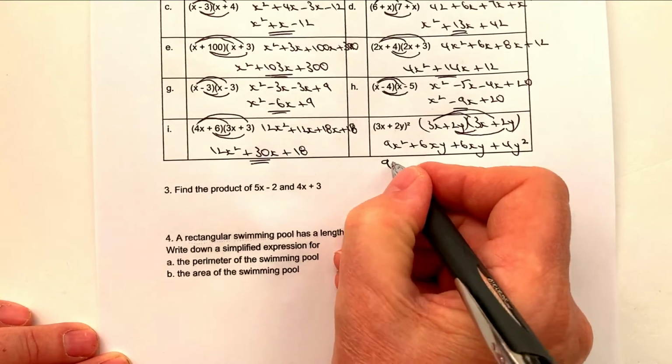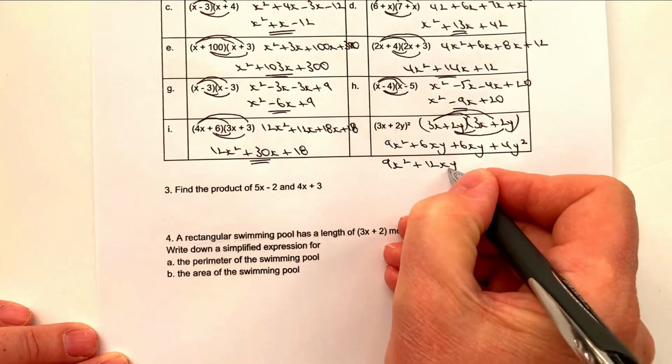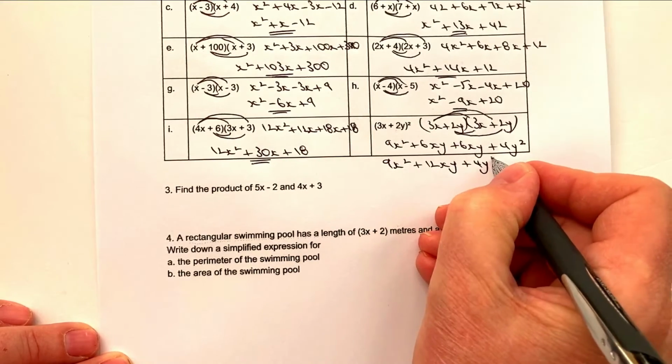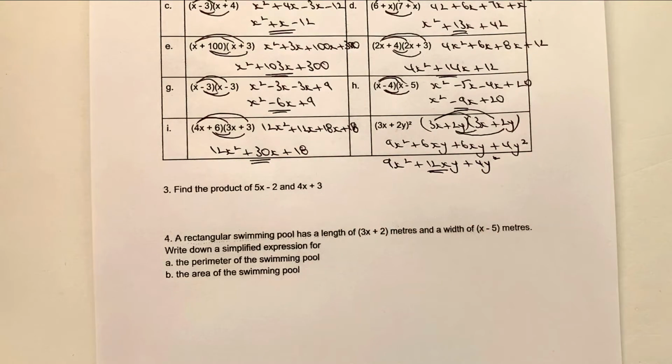Okay, tidy all of that up. I'm going to get 9x squared plus 12xy plus 4y squared. And that would be the answer to part J. Okay, so a little bit tricky, some of these. So we are really moving into that kind of grade 5 territory for these.